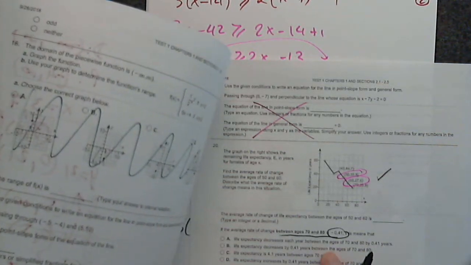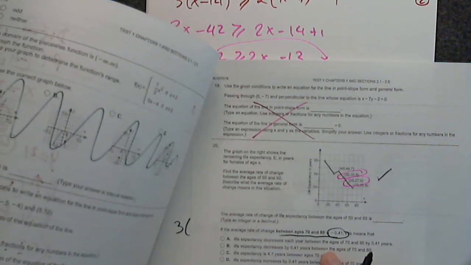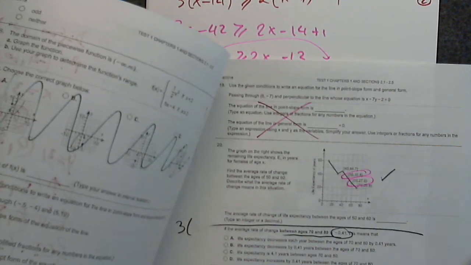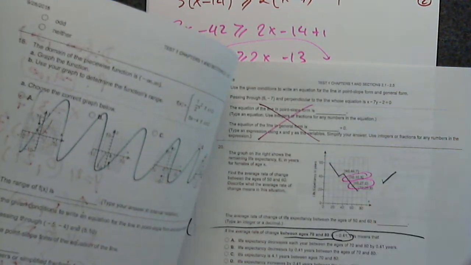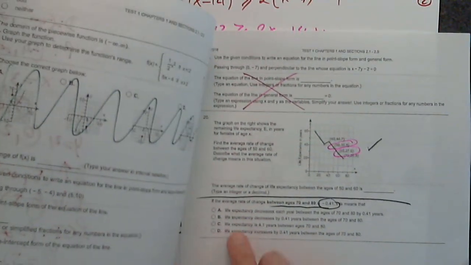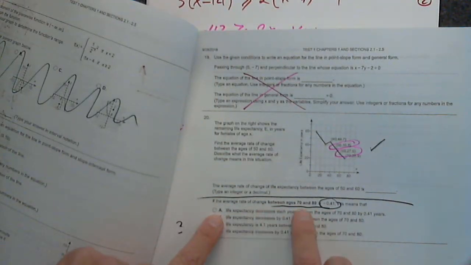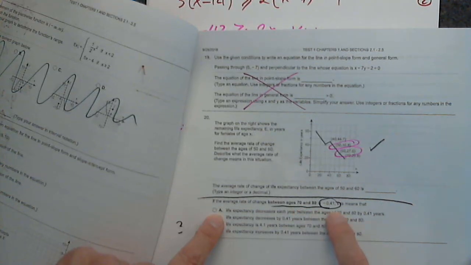This is something that they gave us. You understand that the problem has 2 parts. The first part is when we determine what we want to determine and interpret that. The second part is they're giving us an example between ages 70 and 80, and so the average rate of change between ages 70 and 80 is negative 0.41.